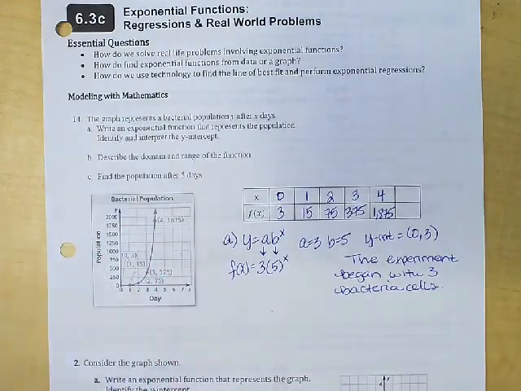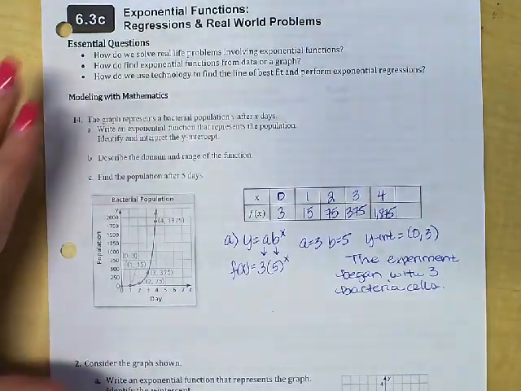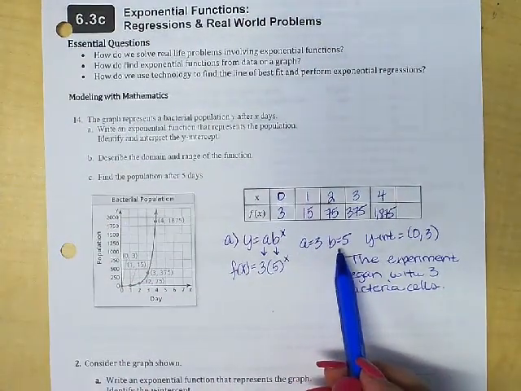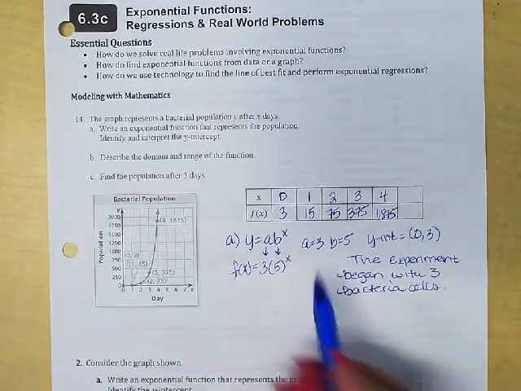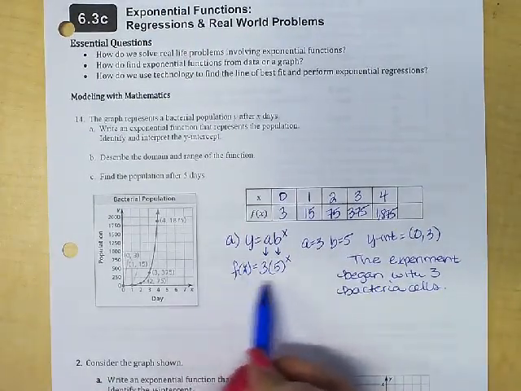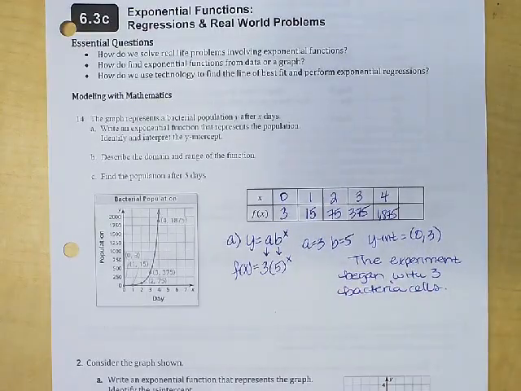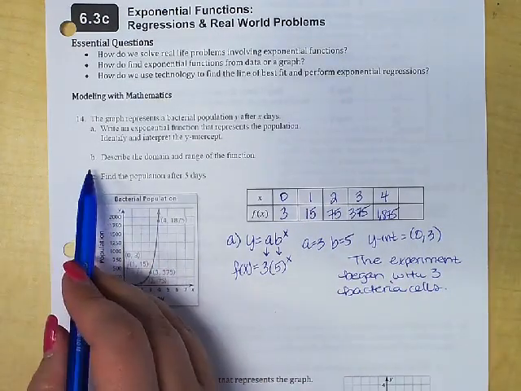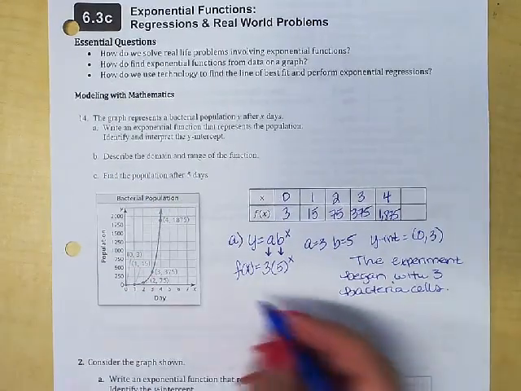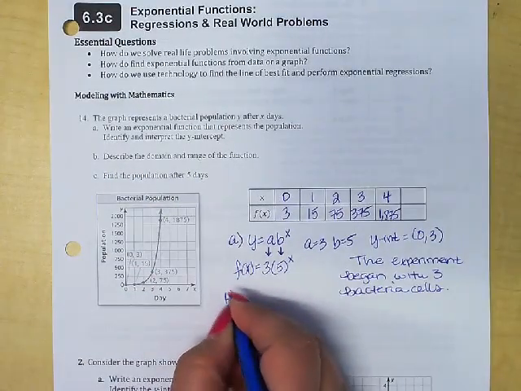Okay, something like that. And then it's increasing at this rate every day. All right, so we wrote an exponential function that modeled it. We identified the y-intercept, and we interpreted what it meant. Looks good. Then it says in B, describe the domain and range. We haven't done that in a while, so let's review that.